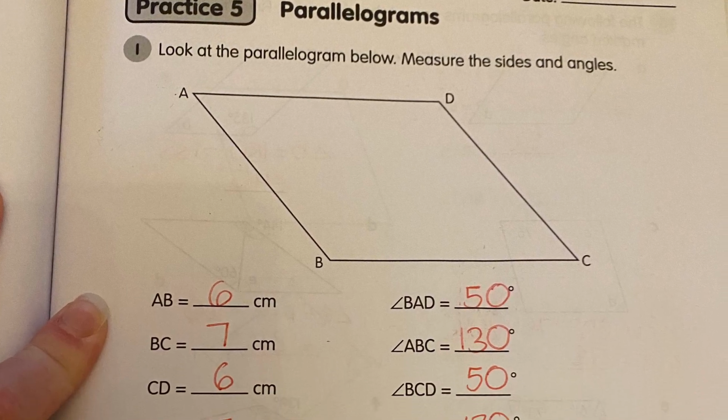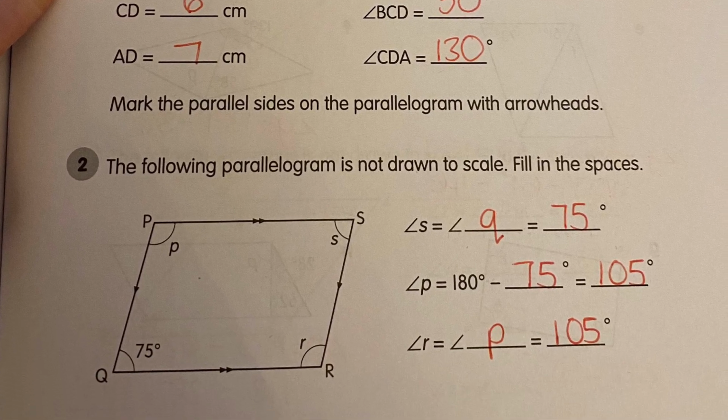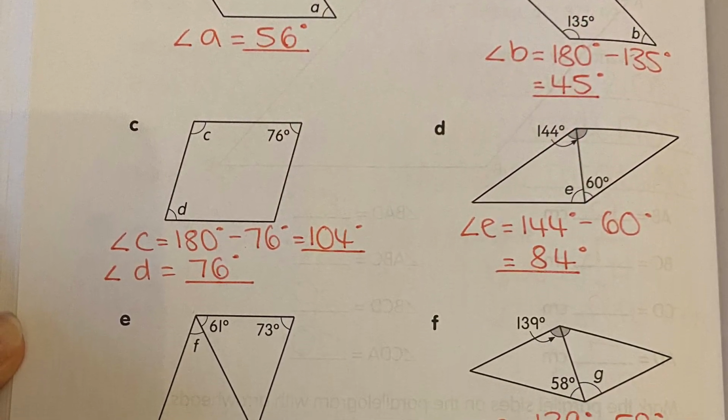Good morning, Year 6. Here are the answers from yesterday's tasks and additional activities. Please pause the video and mark your work.